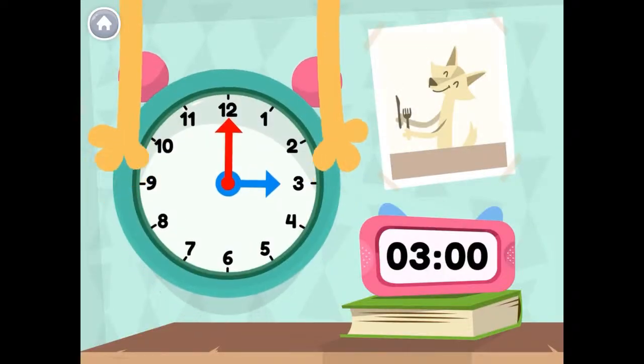Let's do a loop-de-loop of my clock. The hour hand is pointed at 3, and the minute hand is at 12. This means it's exactly 3 o'clock. When the minute hand points to the 12, it means that there are 0 minutes past the hour. Each number afterwards represents 5 more minutes. It's 3 o'clock now, and snack time is at 4.